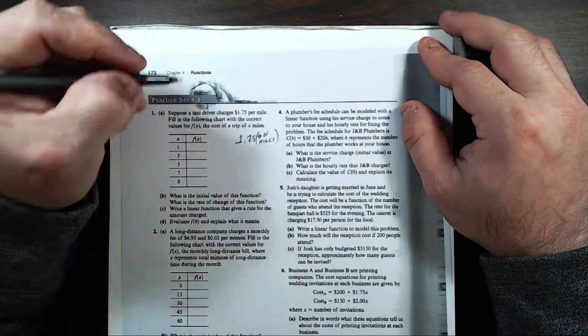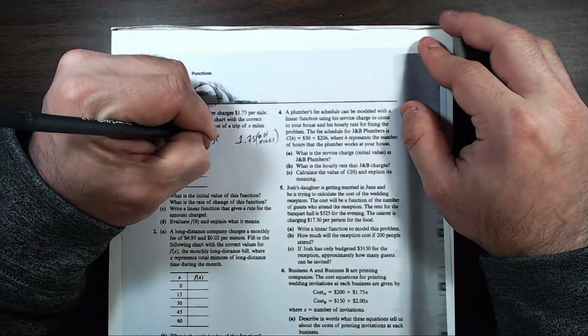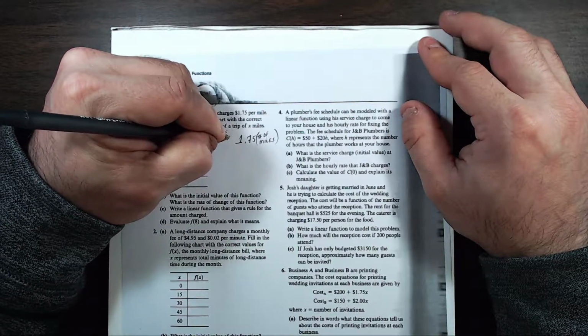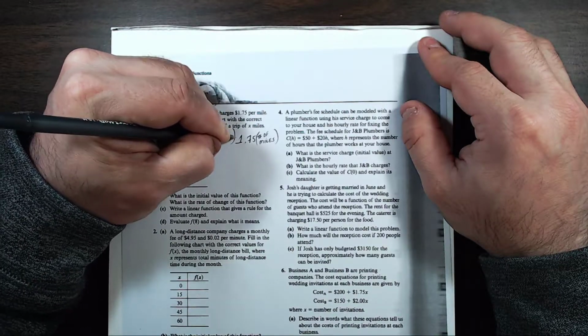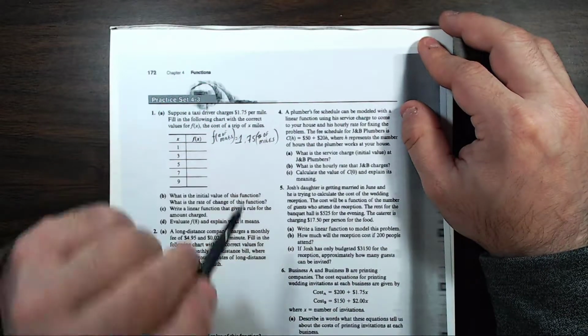Think about it like that. So f of the number of miles equals $1.75 times the number of miles.